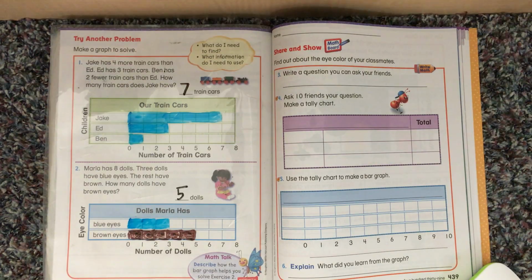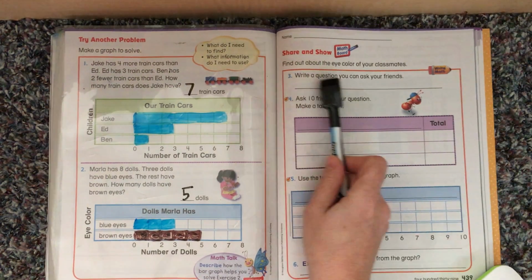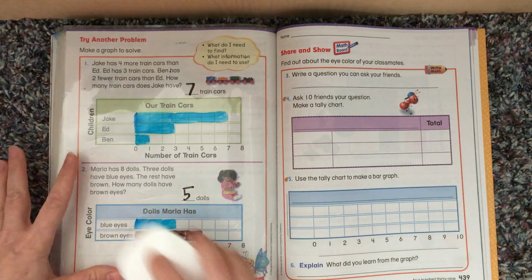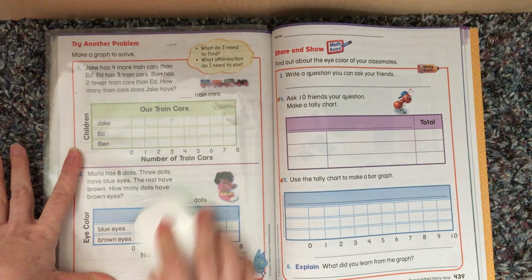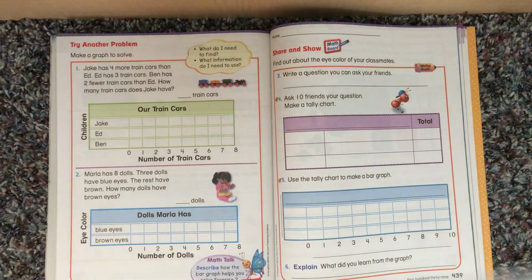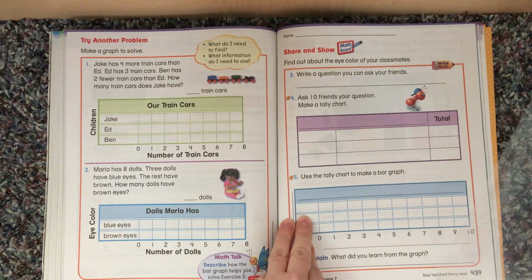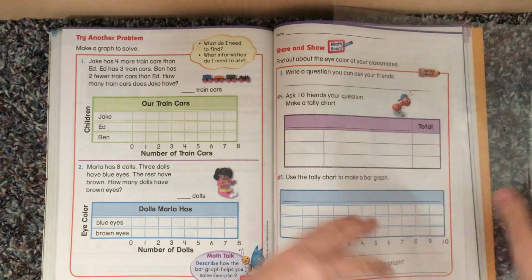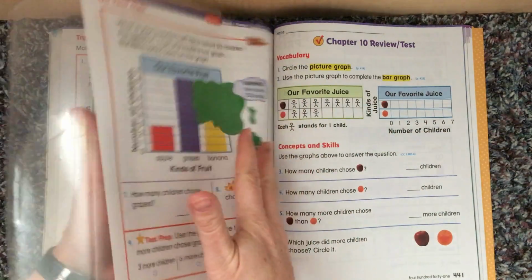Okay, let's look at the next page really fast. Find out about the eye color of your classmates. Write a question you can ask your friends. Well, if we're wanting to find out about their eye color, are we going to ask them, what's your favorite food? Probably not. What might we ask them instead?